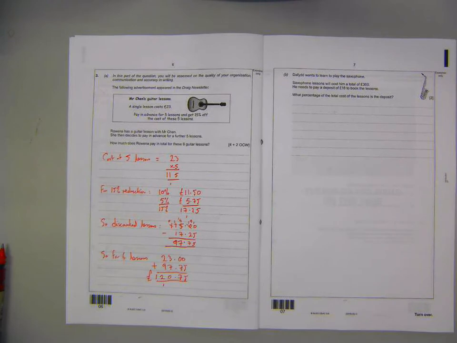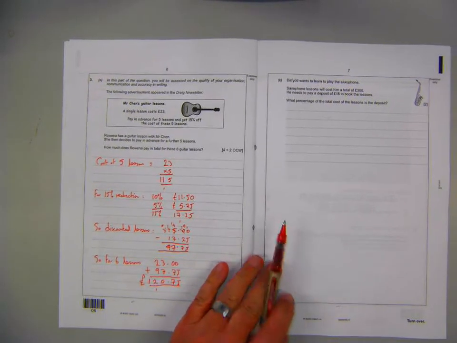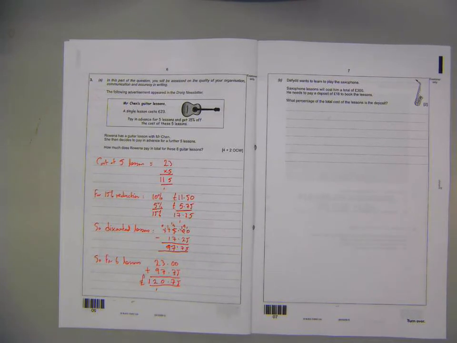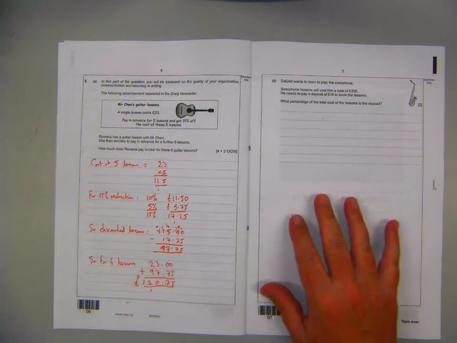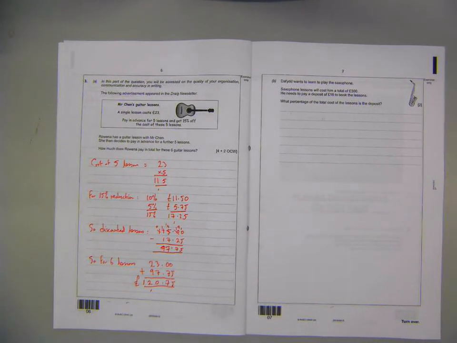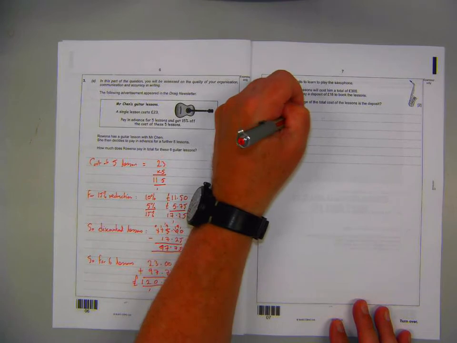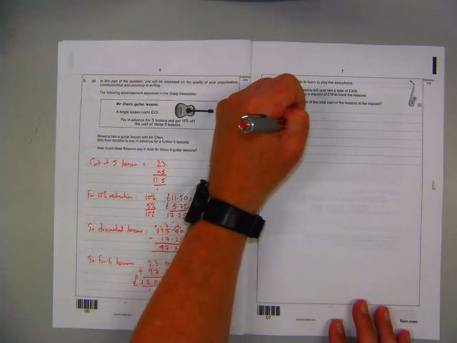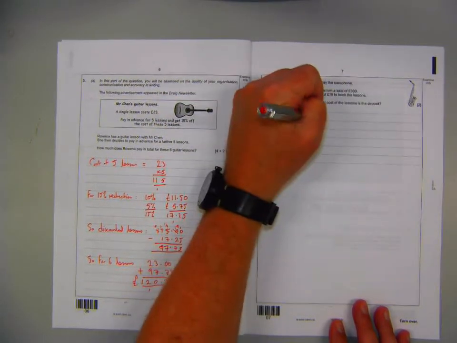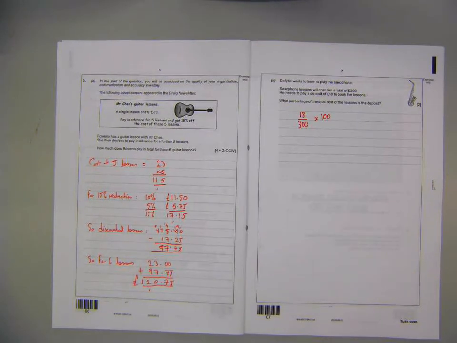Okay, David wants to learn to play the saxophone. Saxophone lessons will cost him a total of £300. He needs to pay a deposit to book the lessons. What percentage of the total cost of the lessons is the deposit? So this is one of the things we're doing this morning, writing something as a percentage of a total amount. So the first thing we would do is write it as a fraction. So the deposit would be 18 out of the total amount times 100.